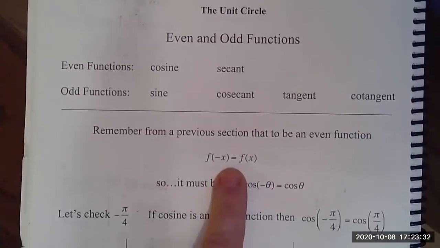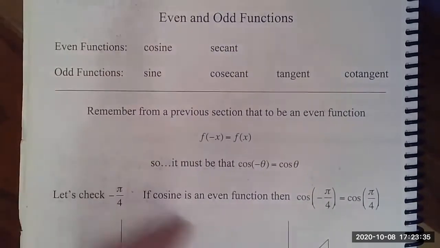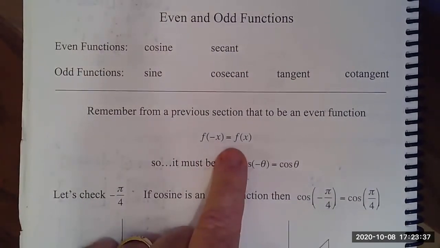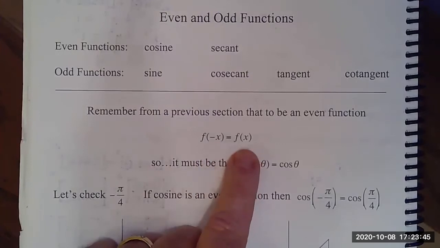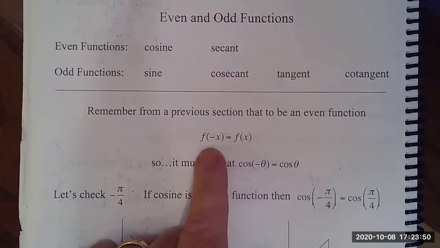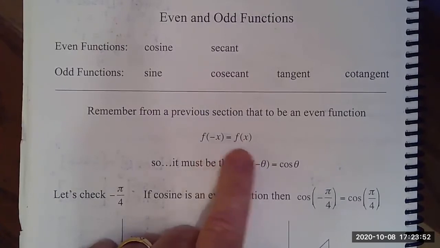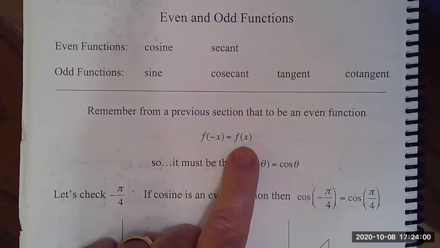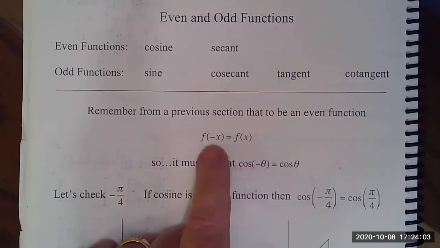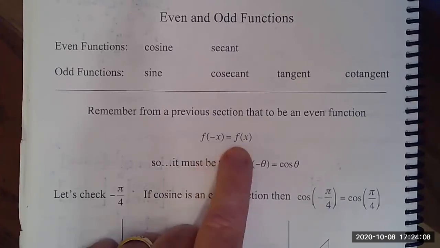The formal definition in algebra or pre-calc of an even function: whatever the x values are, if you take the opposite values, it'll get you right back to the same output. So these are positive x values, and these are the same numbers, negative x values. They yield the same y values. So if x is 30 degrees and this is negative 30 degrees, then the y values are identical.